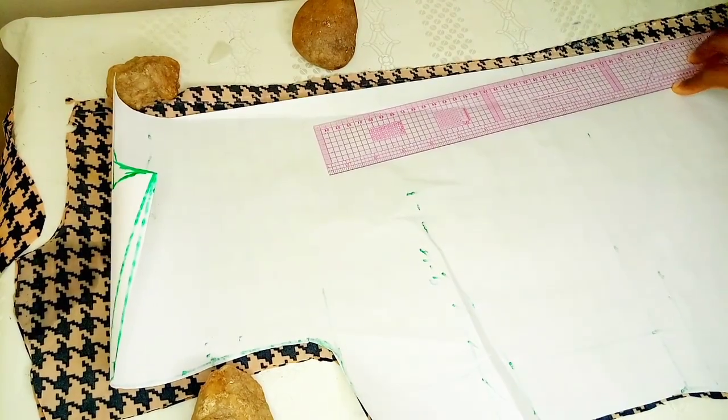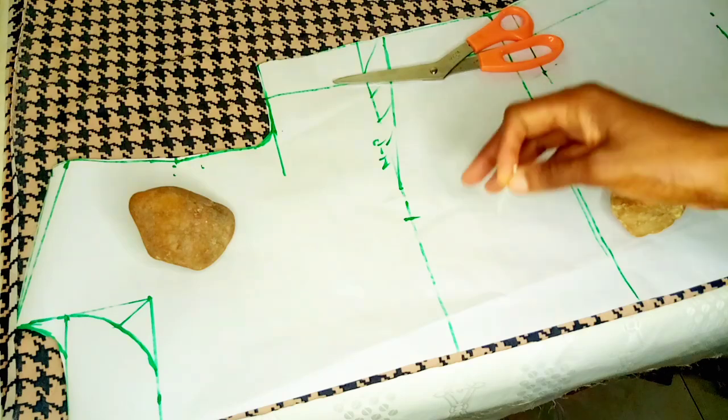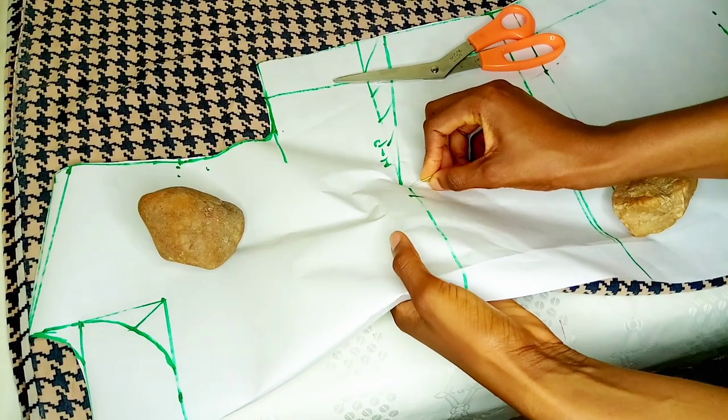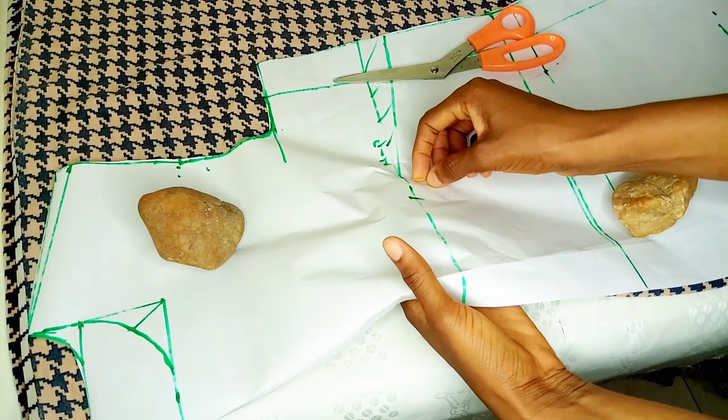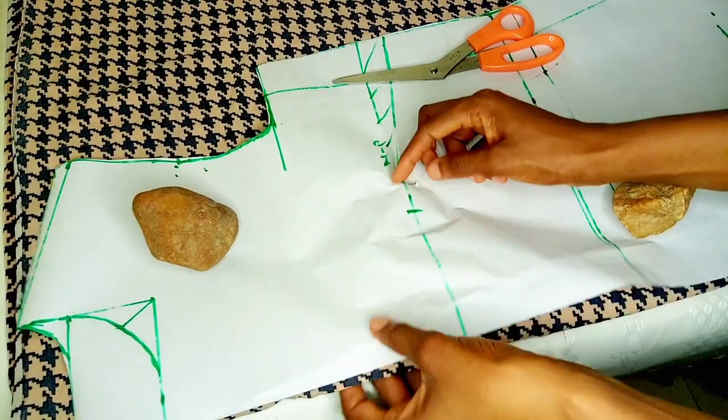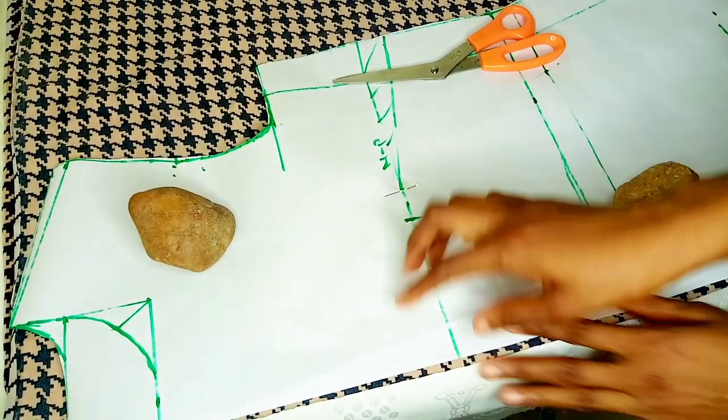As you can see, it's aligned. So the reason it looked like that was because I closed the dart. So now let's cut for the front. Here I opened the dart to cut for the front.